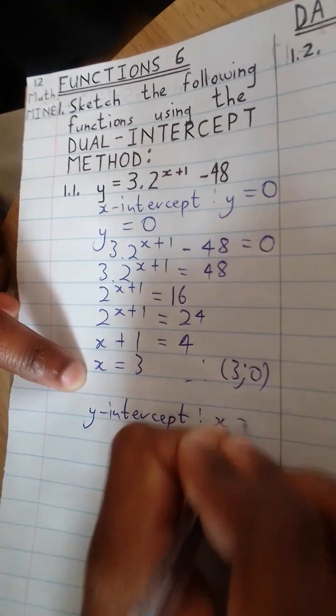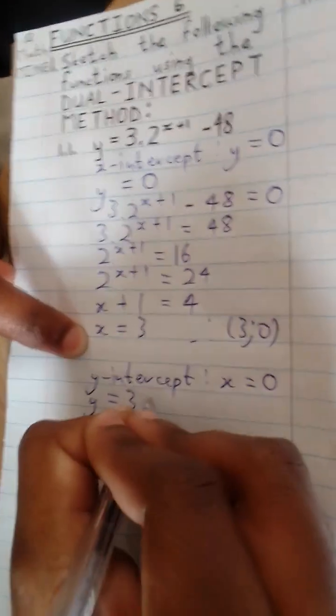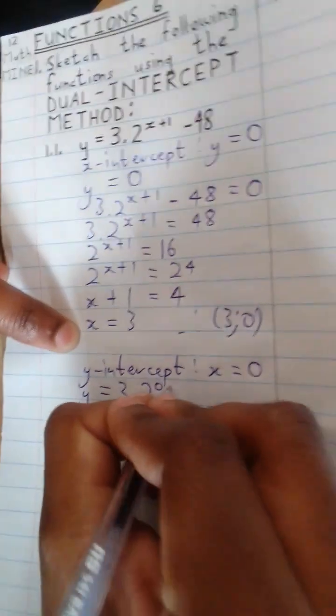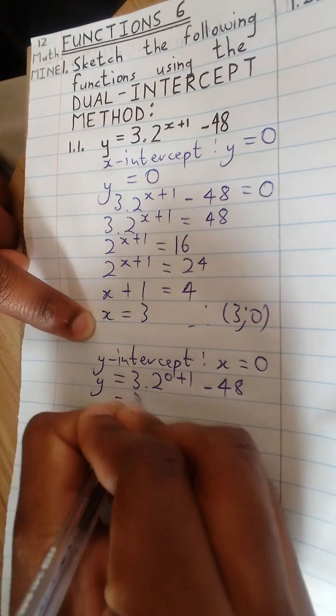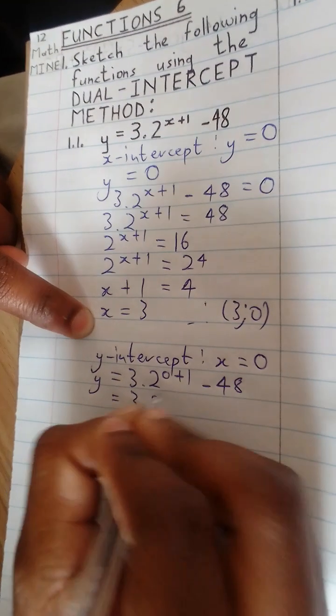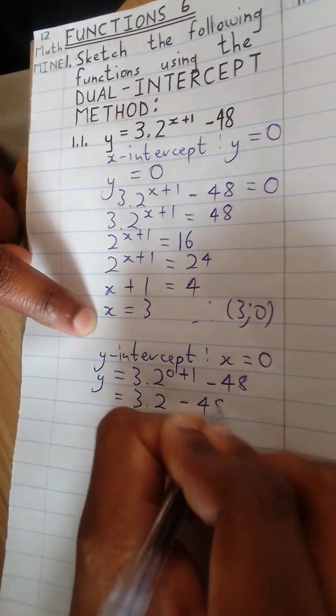Y-intercept, x is 0. y is 3 times 2 to the power of 0 plus 1, minus 48. 3 times 2 to the power of 1, it's just 2, minus 48.